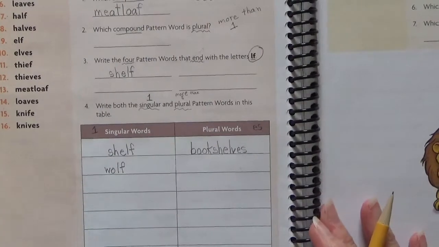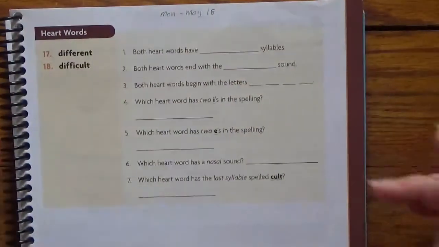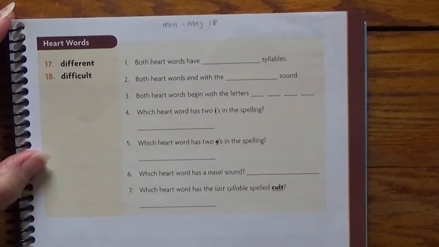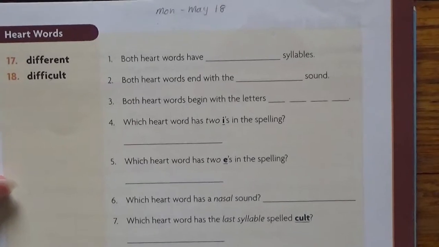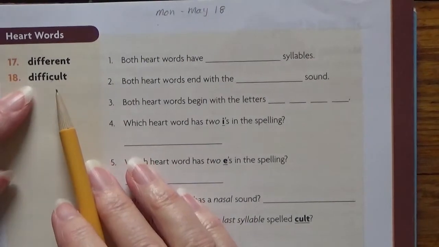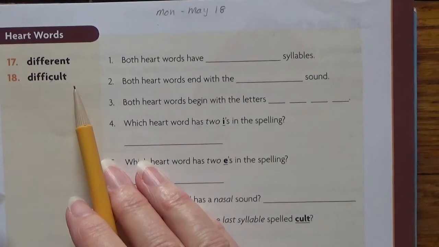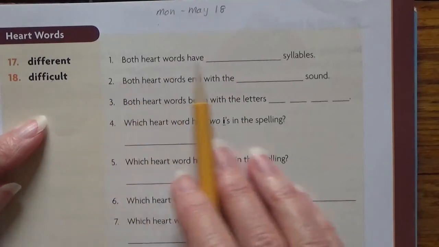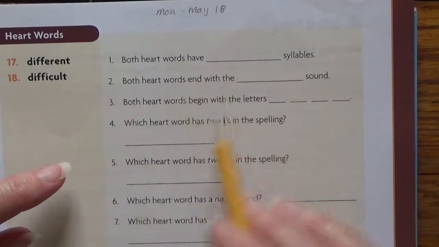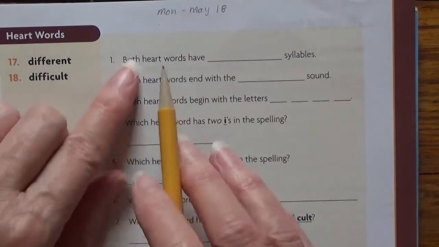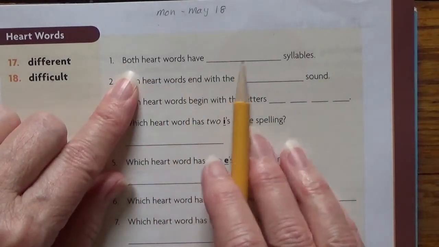Let's move on and take a look at our heartwords this week. We only have 2 of them this week. They are different and difficult. So let's see what we're going to do with different and difficult. Heartwords don't sound the way they're spelled or aren't spelled the way they sound. So let's see what we have to do. It looks like we've got a lot of little sentences to fill in. Both heartwords have blank syllables.